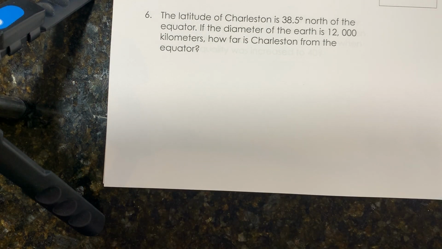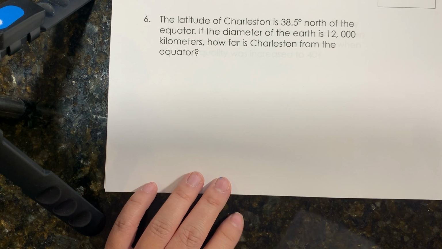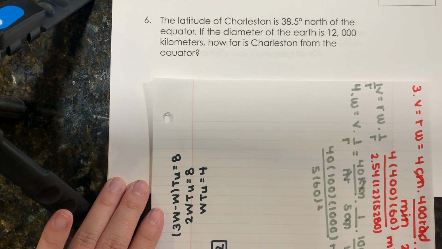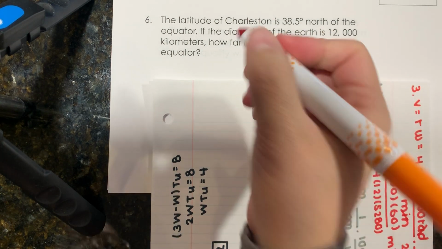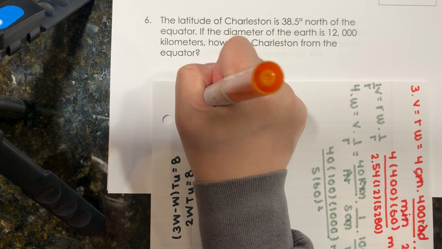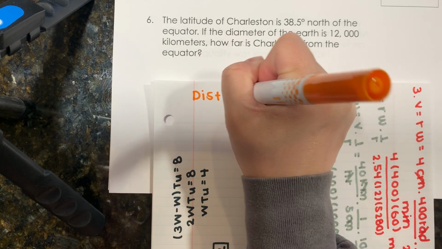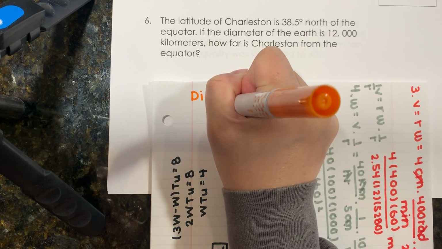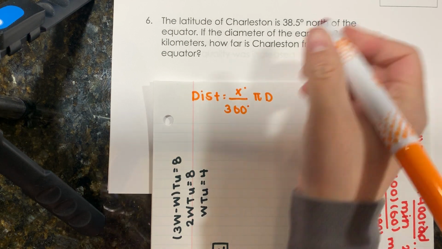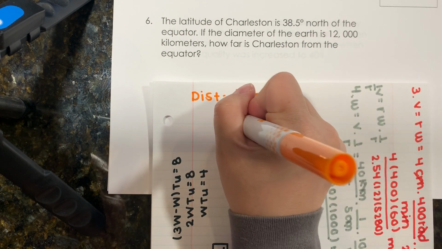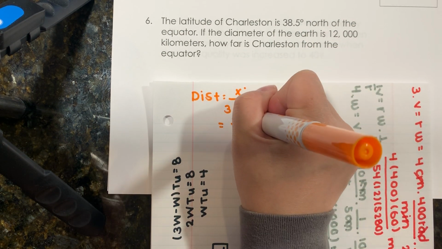Moving on to number 6, the latitude of Charleston is 38.5 degrees north of the equator. If the diameter of the Earth is 12,000 kilometers, how far is Charleston from the equator? Well, this formula is going to be distance is equal to x degrees over 360 times pi times diameter. So my x is going to be 38.5 degrees.